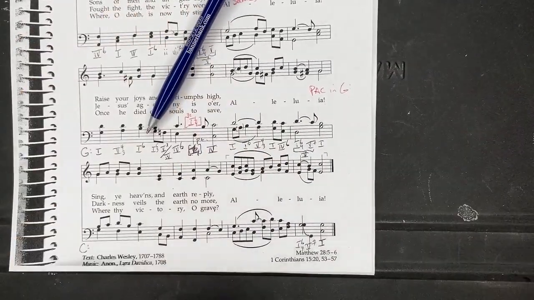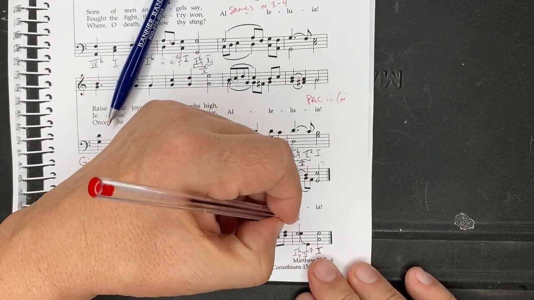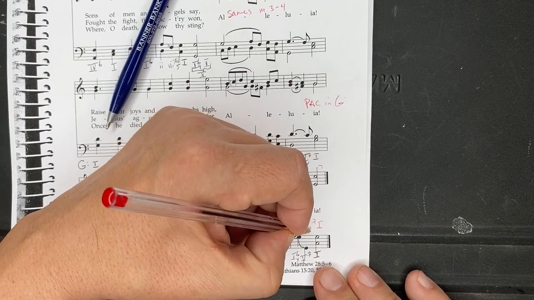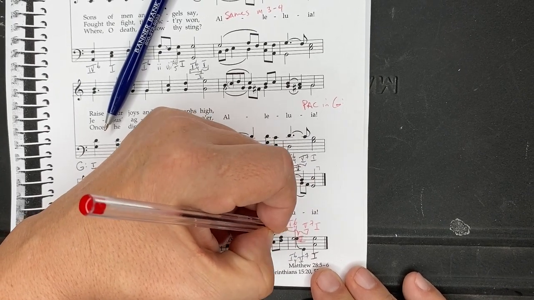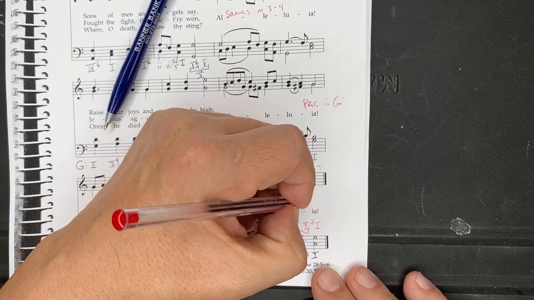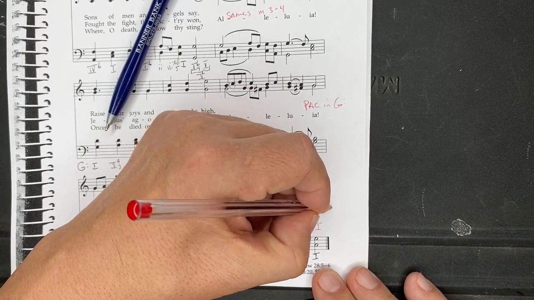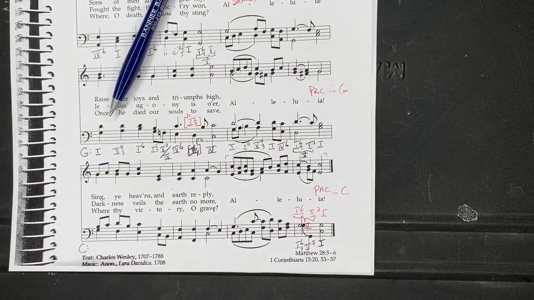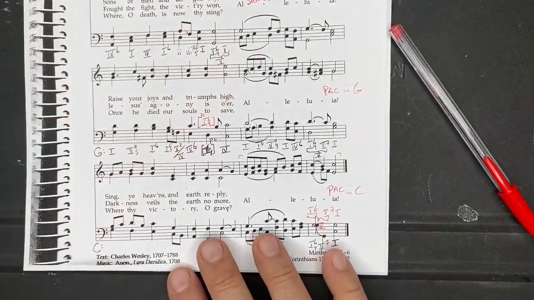I'm going to change color so you can see up here. 1-6-4 going to a 5-7, going to a 1. And this is all 5 chord because this is a tonic cadential 6-4. And this is a PAC in C. Right? Okay. So now let's go back.